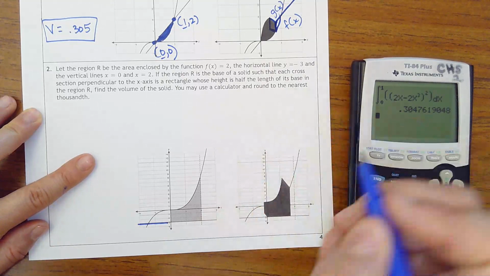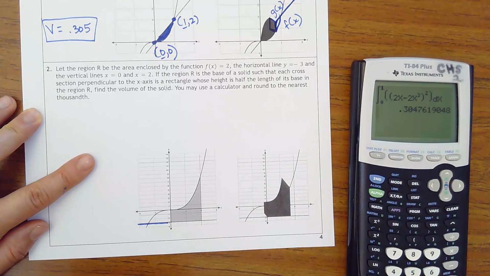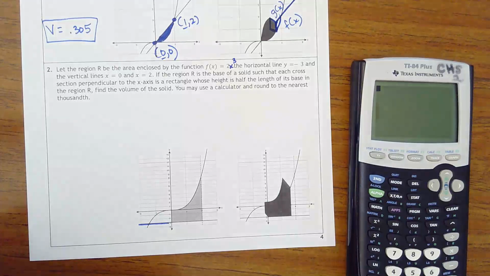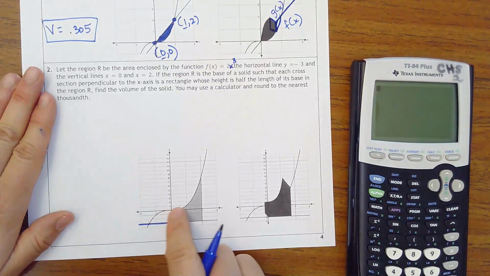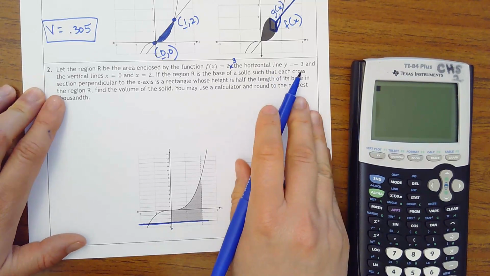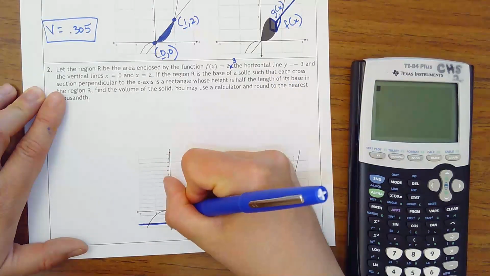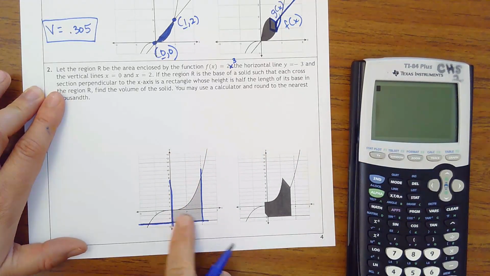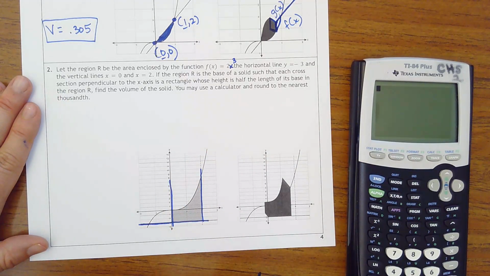Let's just say that it's 2x cubed. I think that got messed up because this looks like a cubic function to me, but I do have the horizontal line y equals -3, so I know that is right. And then we've got x equals 0 and x equals 2. So I already know my lower and upper bounds here.